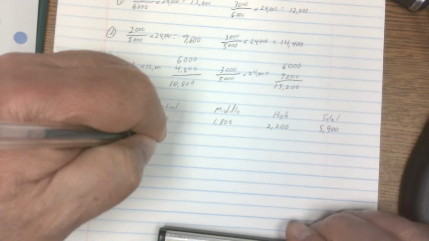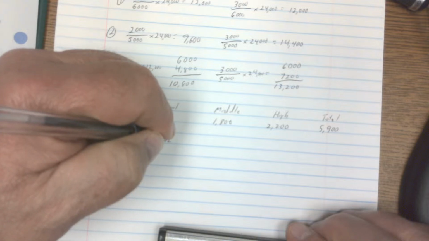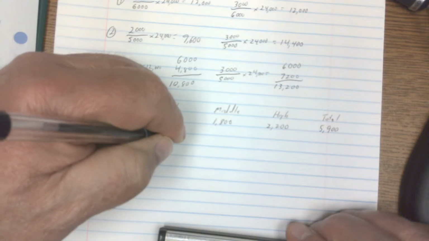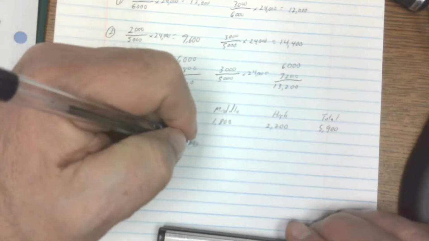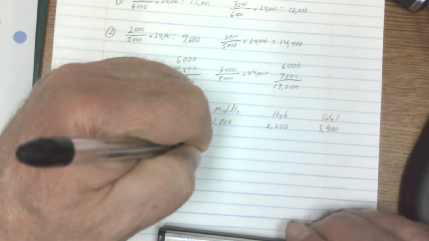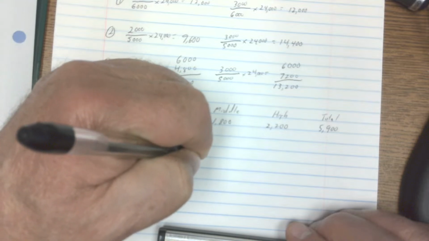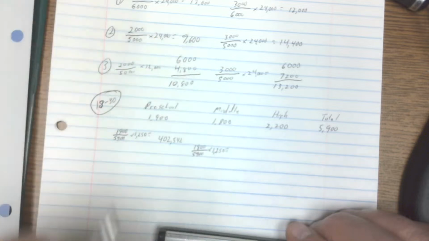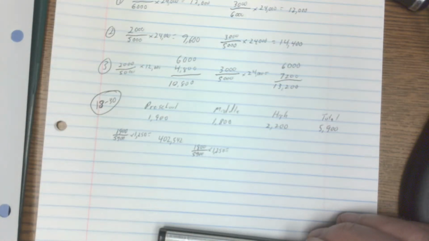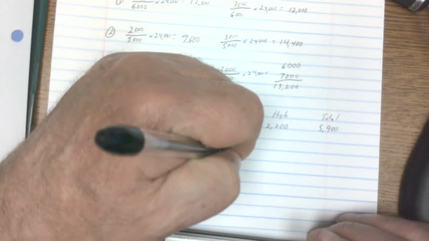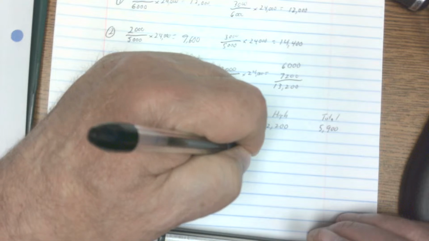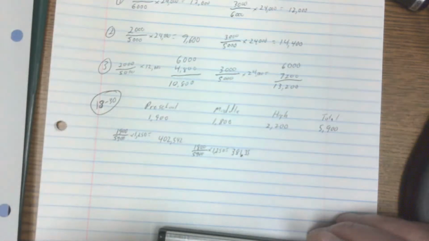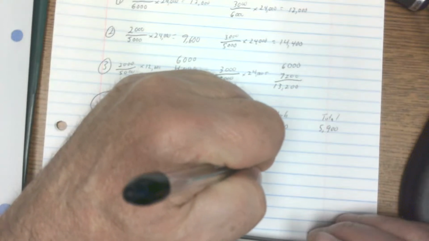And so that one will be 402,542. Okay, the middle school will be 1,800 divided by 5,900 times 1.25 million. And that'll be 381.35.